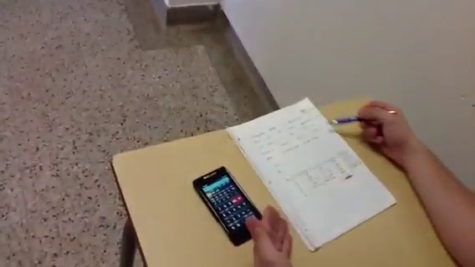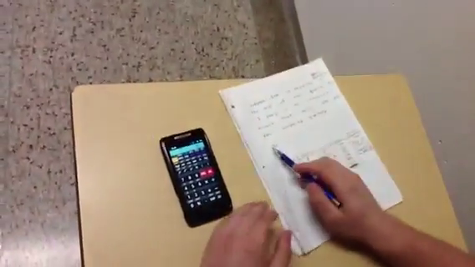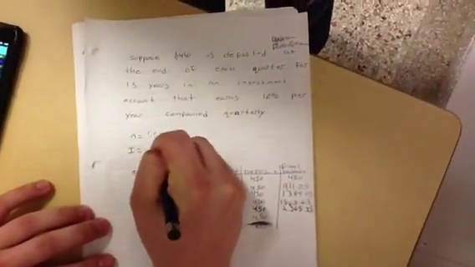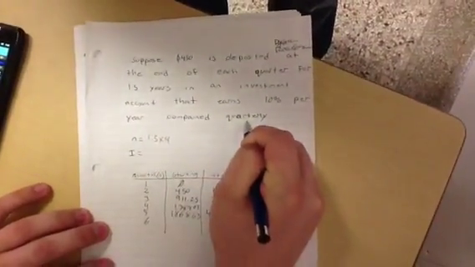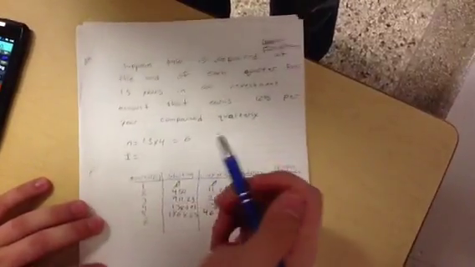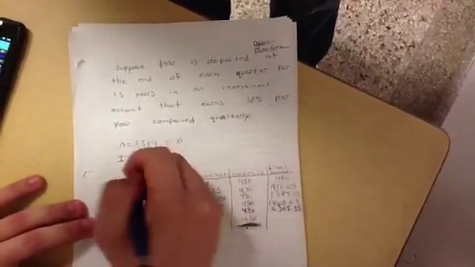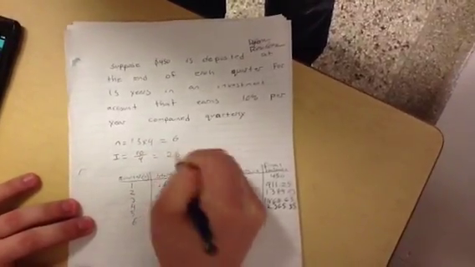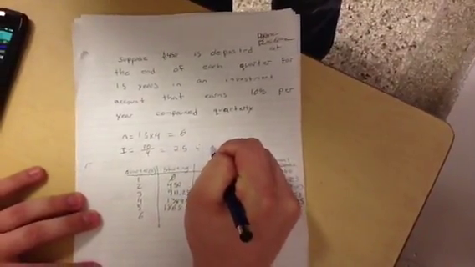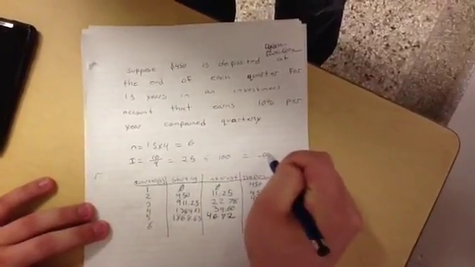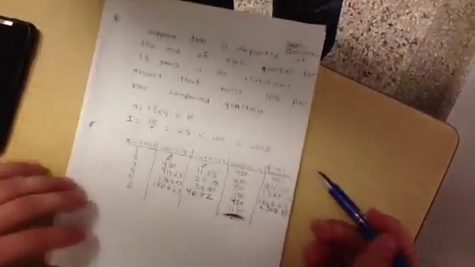Just gotta look at that question right there, alright? Got the n, which equals the compounding periods. You just go 1.5 times 4 because it's compounded quarterly, which equals 6. Then we got the interest, which is 10%. So you go 10 divided by 4, which equals 2.5. Divide that by 100, which equals 0.025.